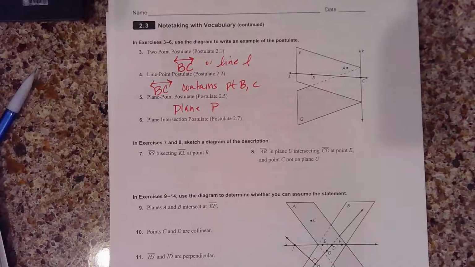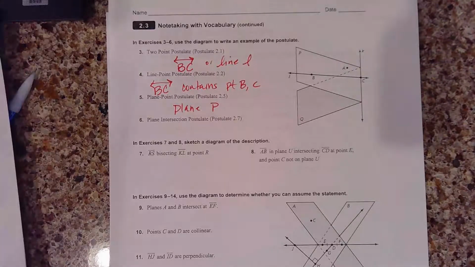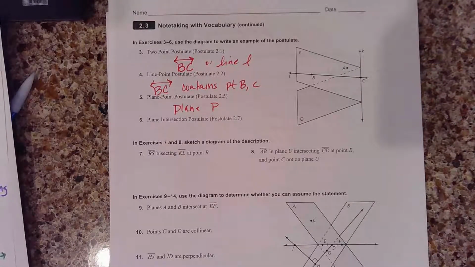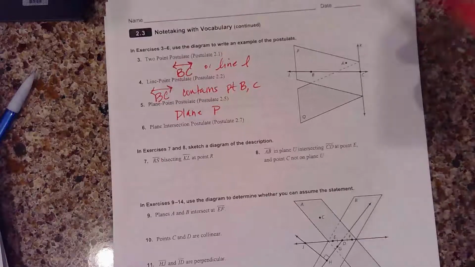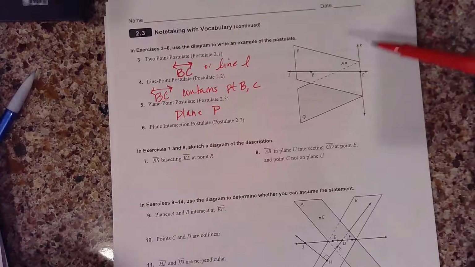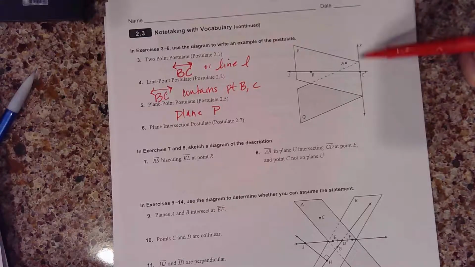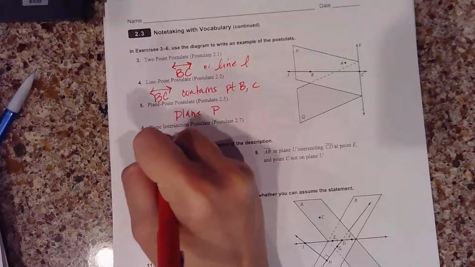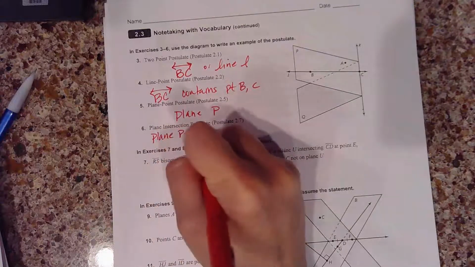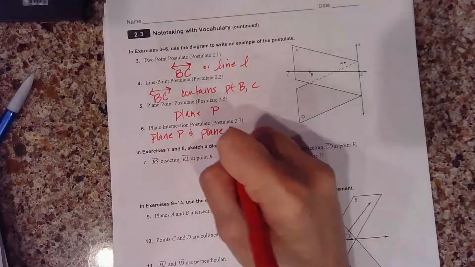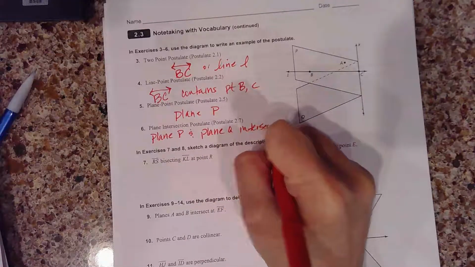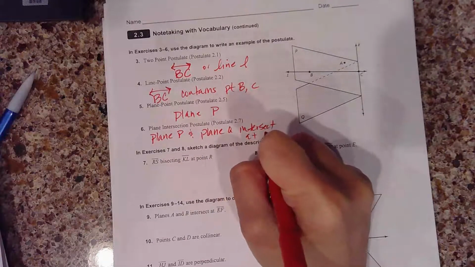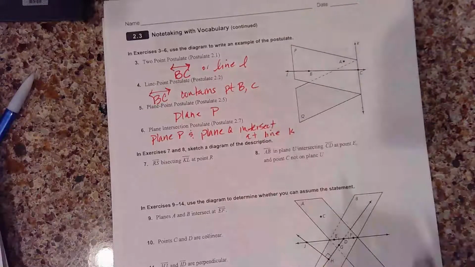The plane intersection postulate states that if 2 planes intersect, then their intersection is a line. So here is this plane, here's this plane. It's almost like they're being folded. Where they intersect is line K. So I'm just going to write plane P and plane Q intersect at line K.